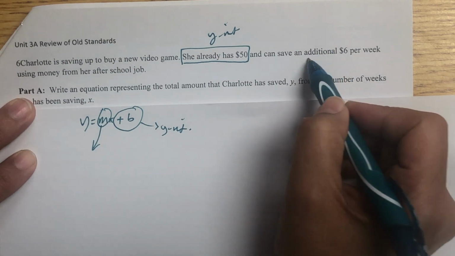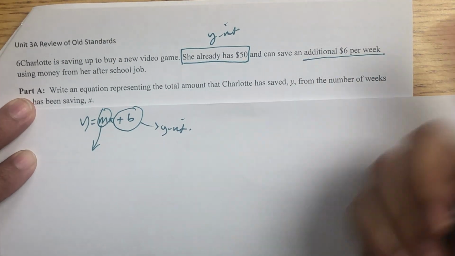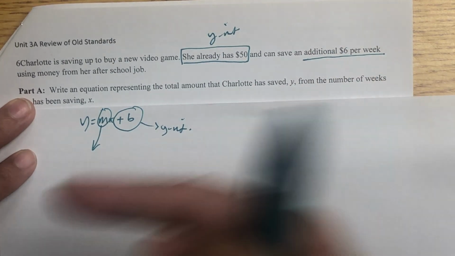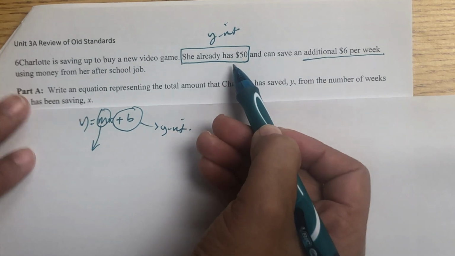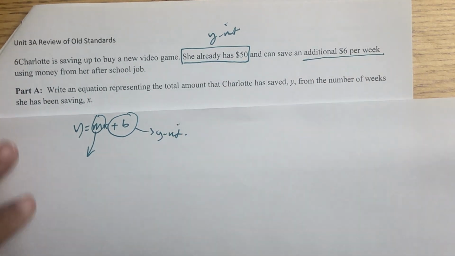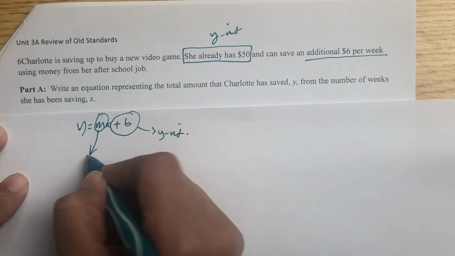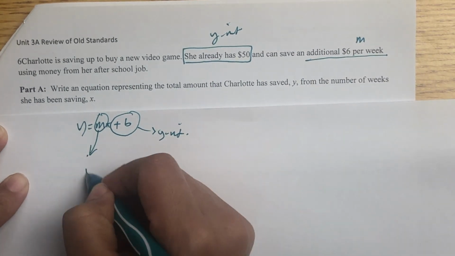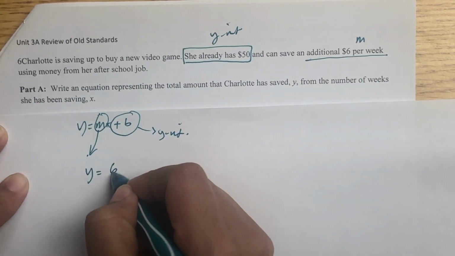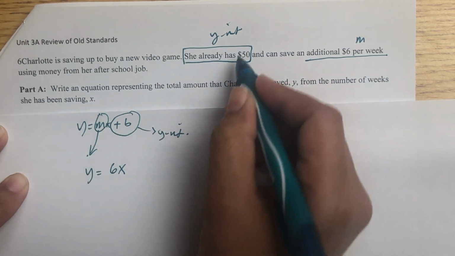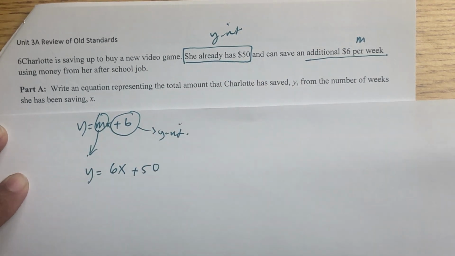She can save an additional $6 per week. So every week it's $6. That's what's changing. Every week it's $6. This is going to change, stay 50 no matter what. So that's got to be my slope. So this is my m. So just write it out. Y equals m, which is 6, x, and then what's my y-intercept? Plus 50. That's it.